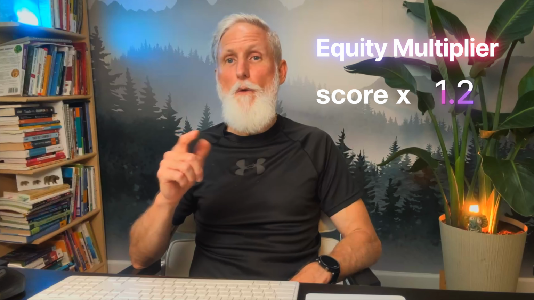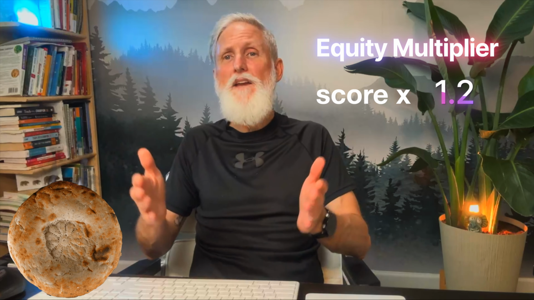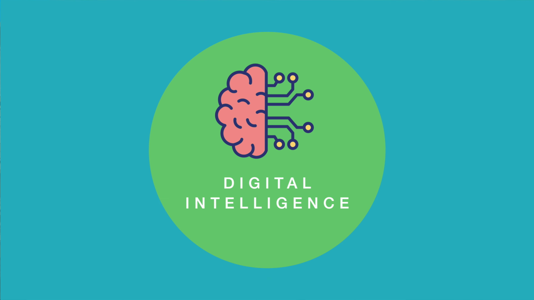Another modifier is to add an equity multiplier. If an option especially benefits struggling students, multiply its final score by 1.2. This bakes your values into the math. All right, let's take a look at increasing our digital intelligence. Here's how AI transforms it with real relevant examples.